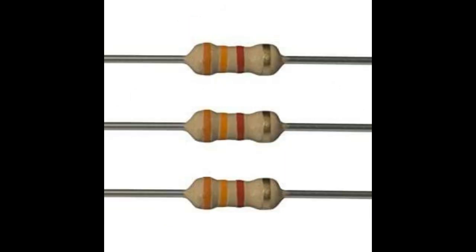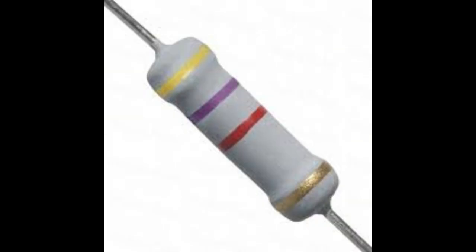Next I will write 3300 ohms. 3 means orange, 3 again orange, 2 zeros means red. O-O-R: orange, orange, red. Next, 4700 ohms. 4 means yellow, 7 means violet, 2 zeros always red. If 3 zeros are there, you need to write orange. Yellow, violet, red stands for 4700 or 4.7 kilo ohms.